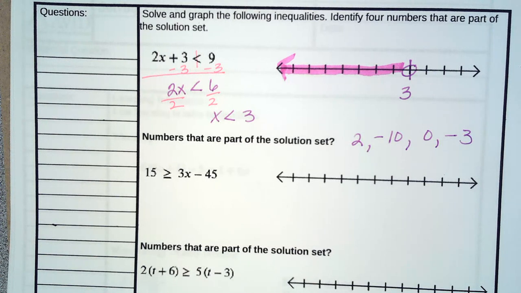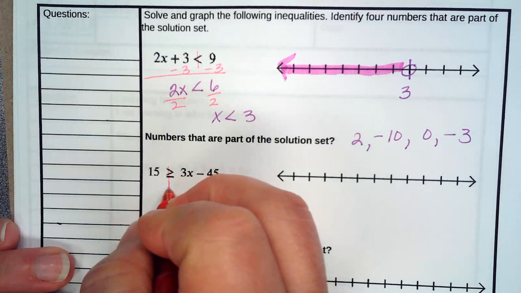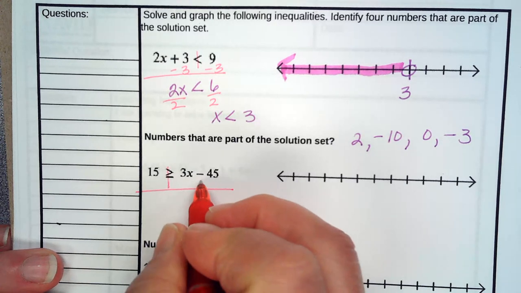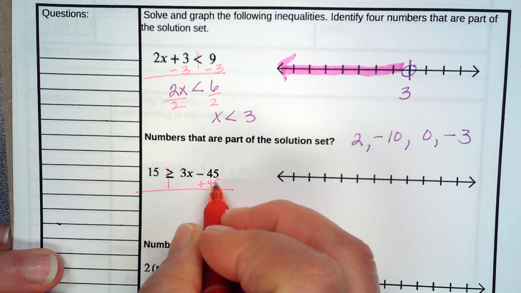Okay, for the next one, same thing again. Pause the video and see if you can do this one on your own. Well, I hope you tried. I need to get the 3x by itself, so I will start by adding 45 to both sides.